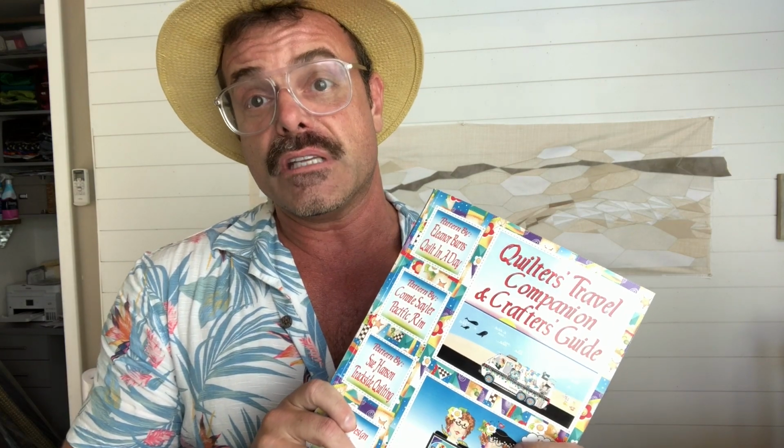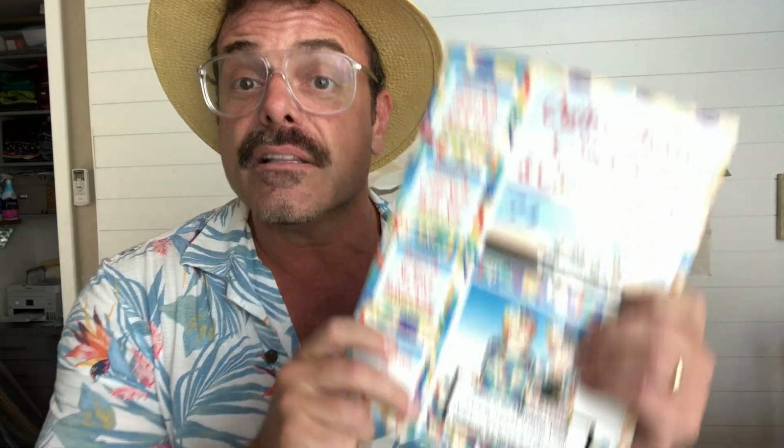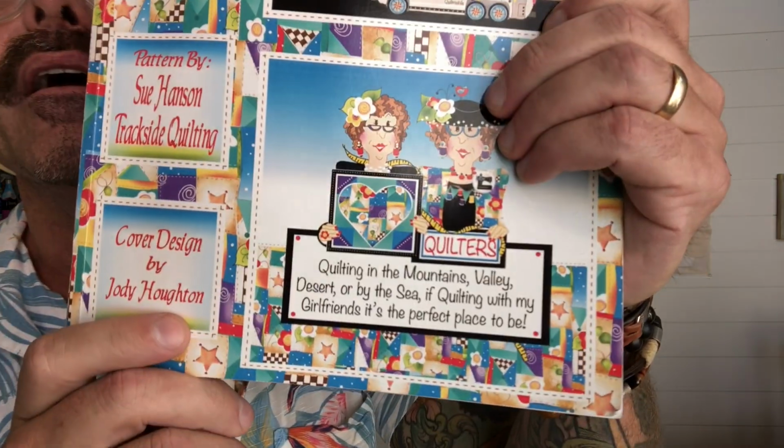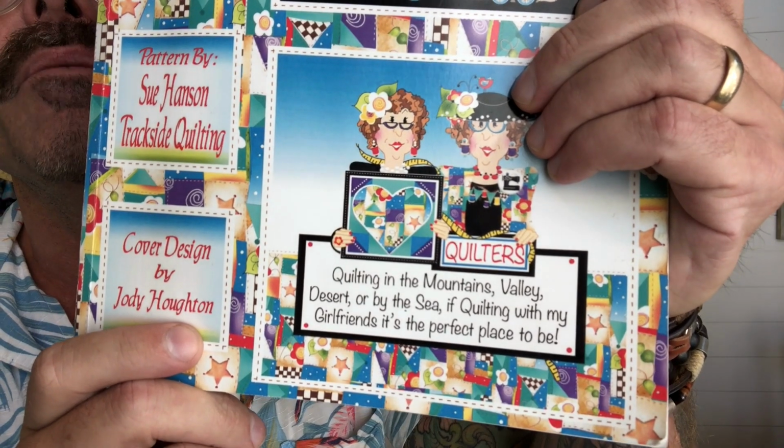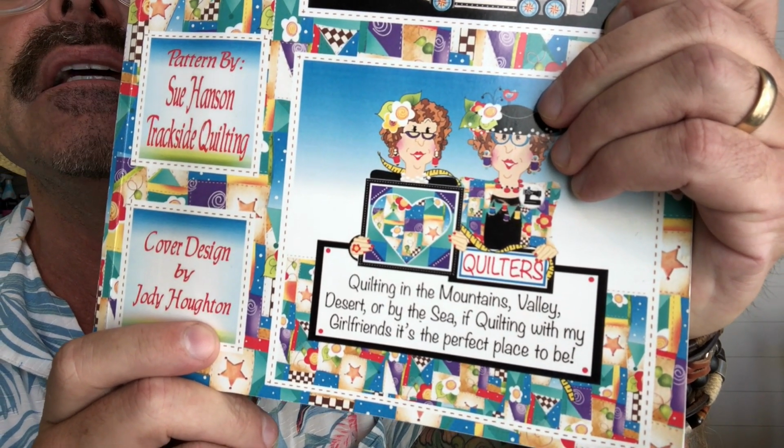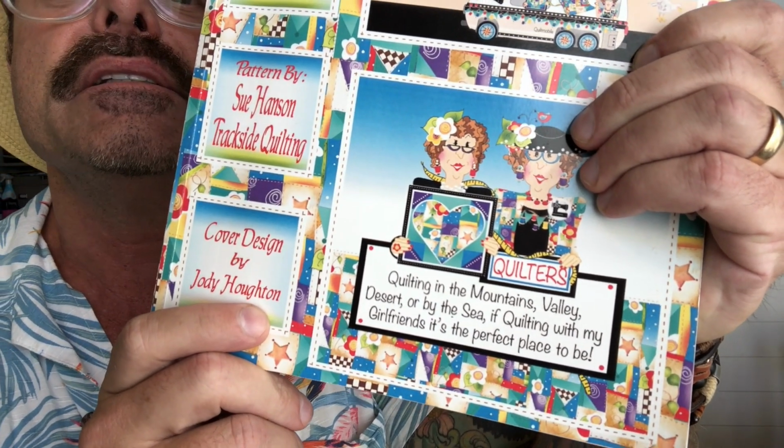I was looking at this book the other day. The pattern's by Ellen Burns. I'm not sure who the cover design is by, Jody Houghton. Anyways, have you guys seen it? I actually love this book. I use it a lot for referencing quilt shops across the USA. My only problem with it is, look what it says down here. Can you read that?